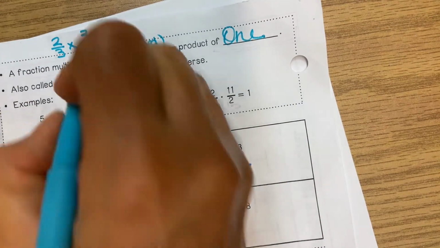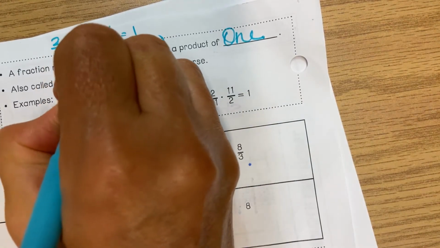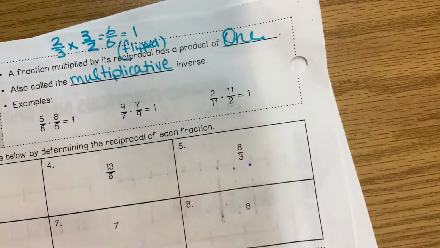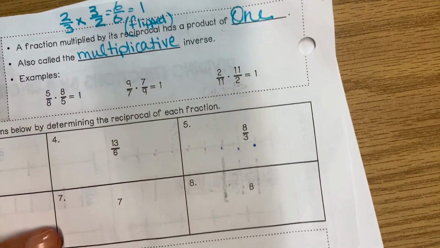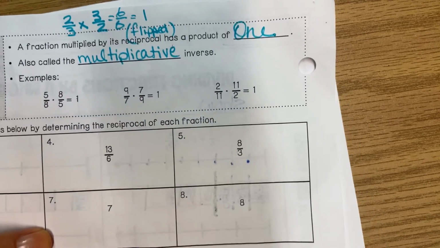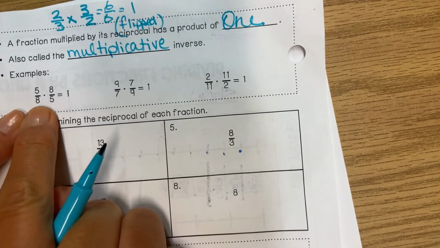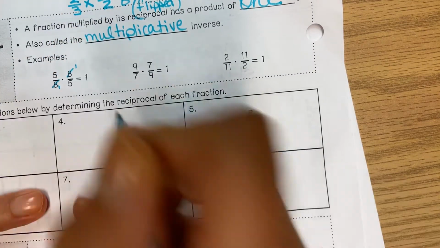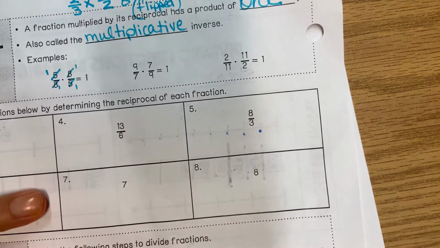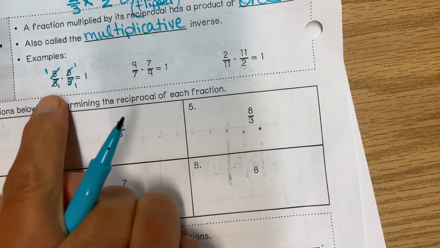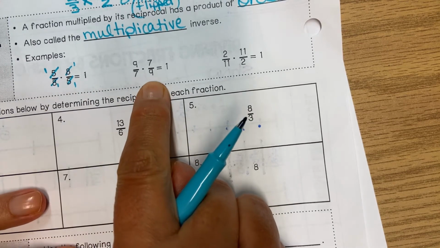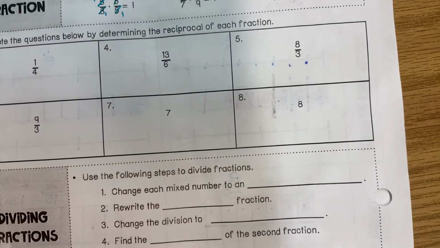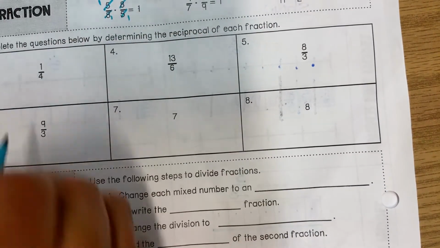It's also called the multiplicative inverse, in case you like big words. I'm just flipping the number. It's giving you some examples here. And remember we did cross reducing, so even if I didn't know this, I'd say 8 goes into 8 once, 5 goes into 5 once, and I end up with 1 over 1. Any number multiplied by its reciprocal is going to equal 1, and that's what that's showing you.